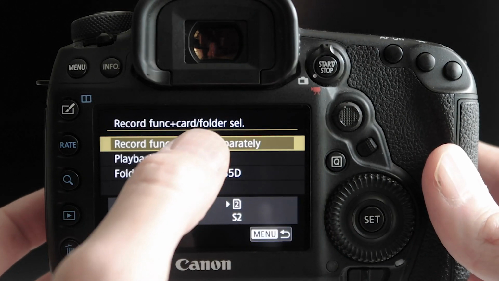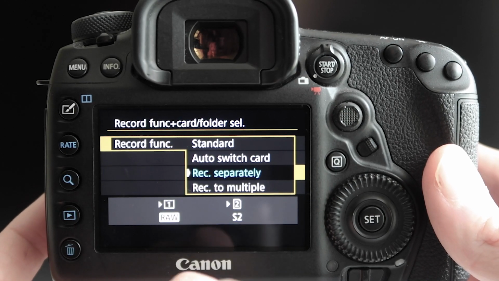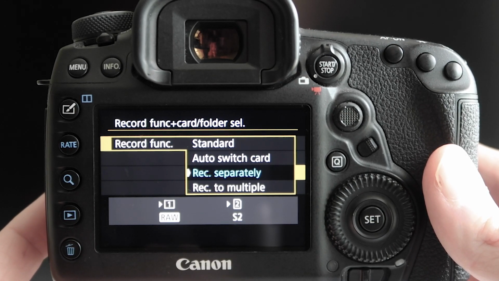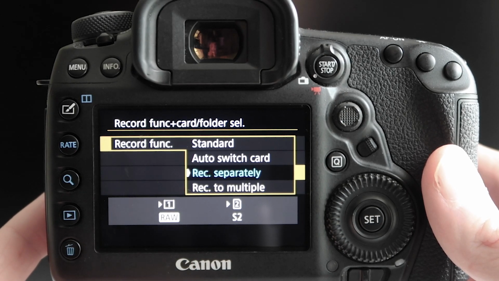You can choose to record separately. So if you want to shoot, let's say, RAW on one card and a JPEG on the other card, that's what record separately is. And in this option here, I've got RAWs recording to my CF card and the small 2, the S2 JPEG recording to my SD card.